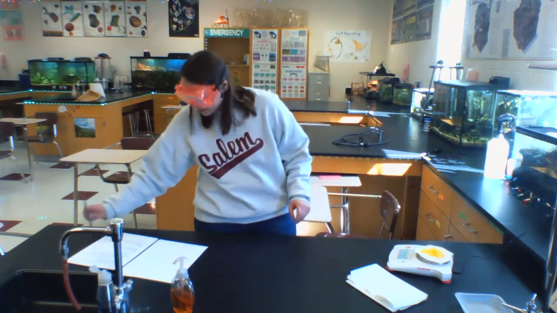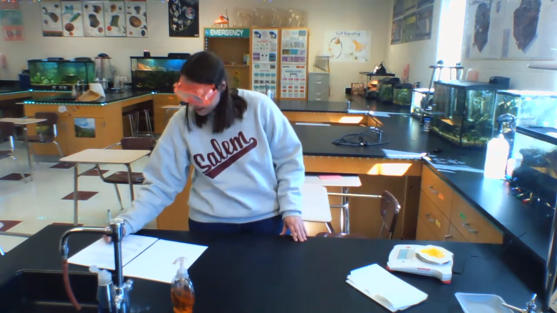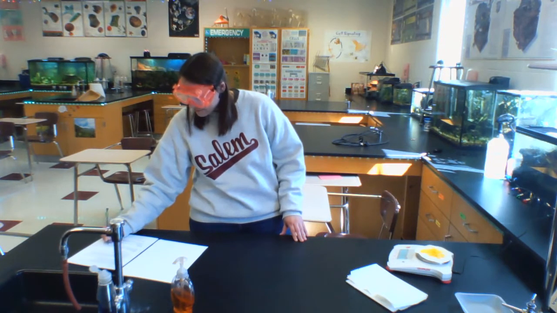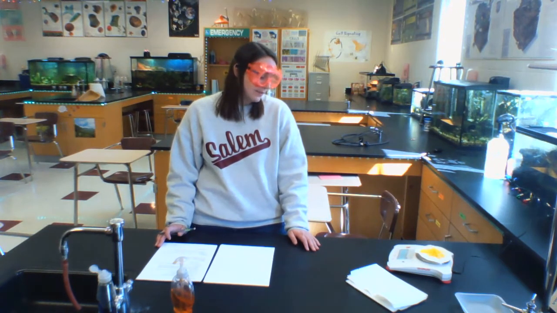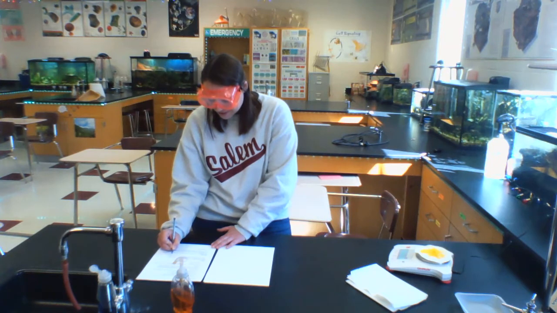My total mass with the filter paper and the product is 3.97 grams. And what I have to think about then is, how much of that 3.97 grams is the actual precipitate product and how much of it is the filter paper? Like I said yesterday, I had 0.90 grams as the mass of my filter paper. So I set up a subtraction problem: 3.97 grams minus 0.90 grams, and I get an answer of 3.07 grams.